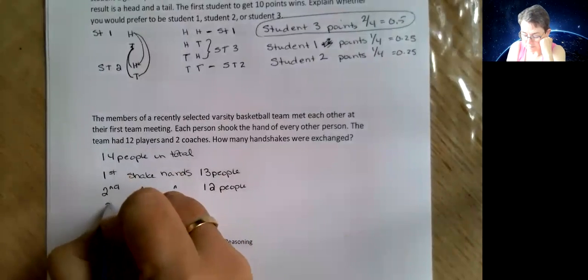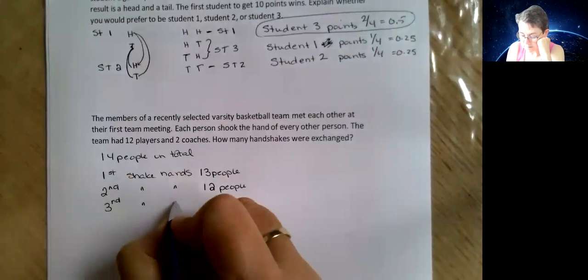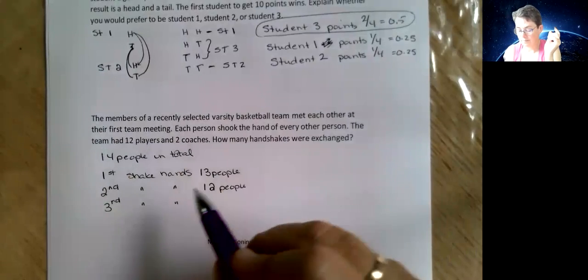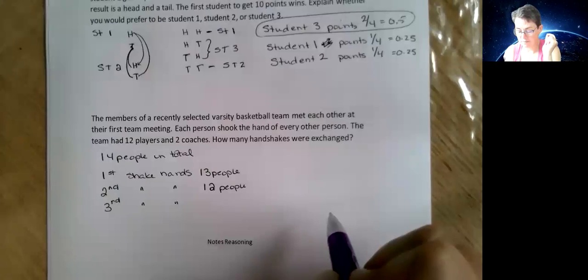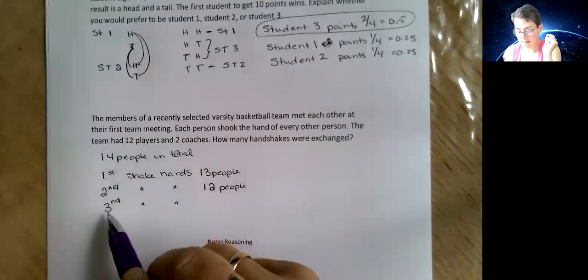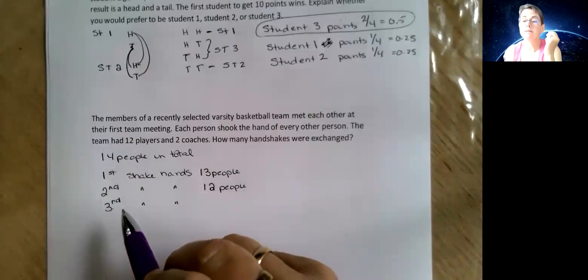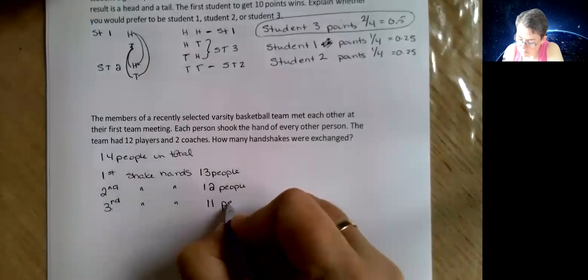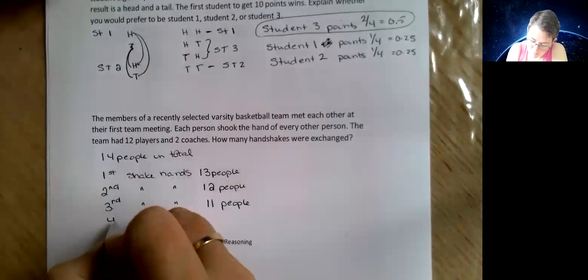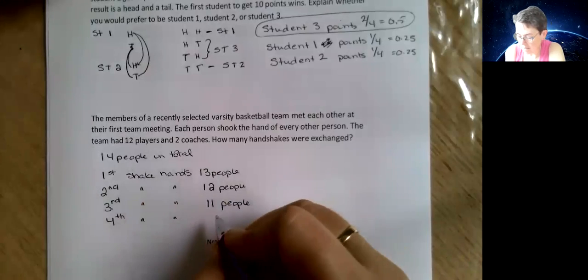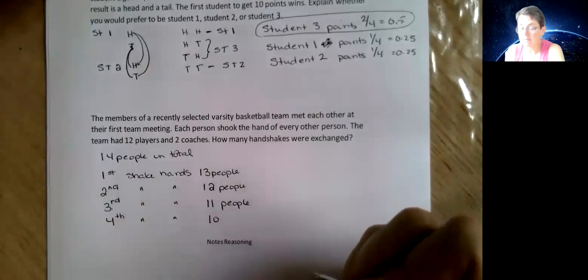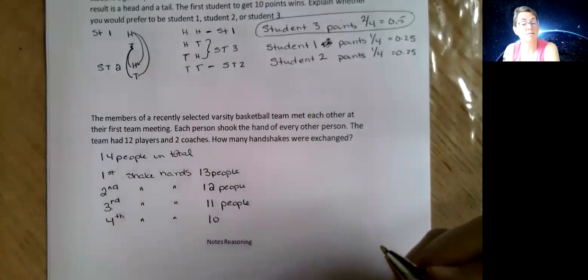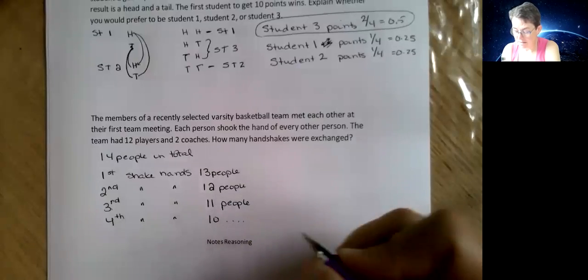And the next guy, well, the number 2 guy has disappeared. So for this guy, there were 14, and 2 people are done. That means there should be 12 people altogether, which means 11 people left to shake hands with. And the fourth is going to shake hands with 10. And it keeps going until you get to the second last guy, and he's going to shake hands with 1 person.